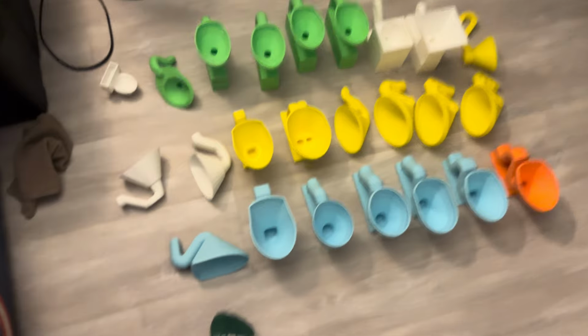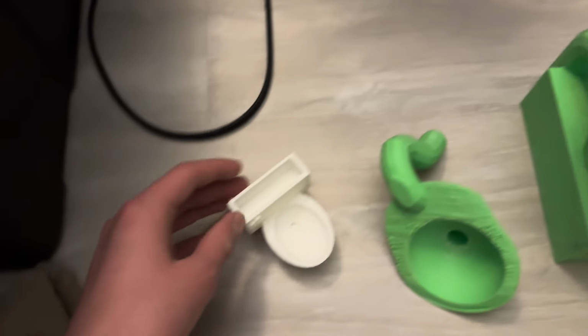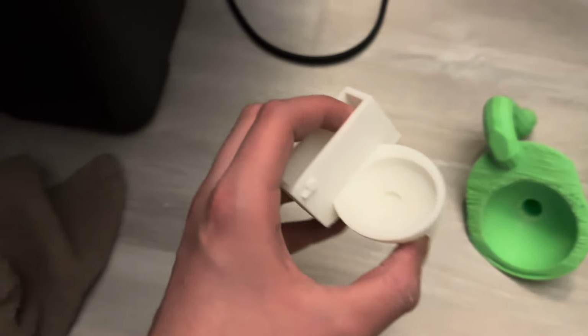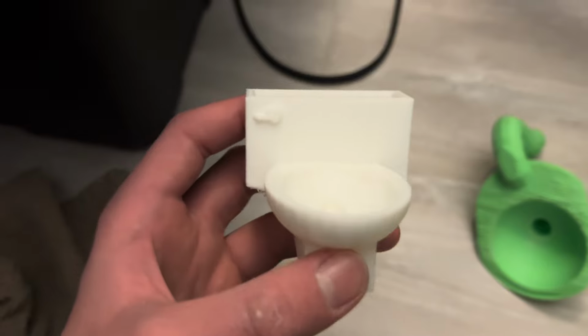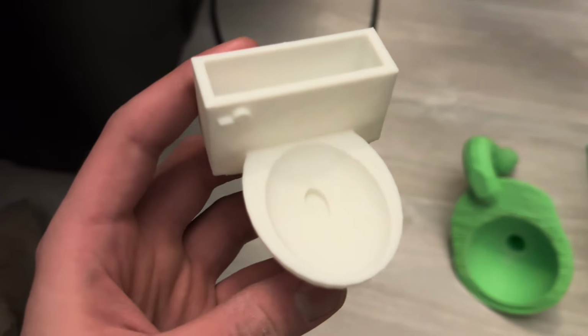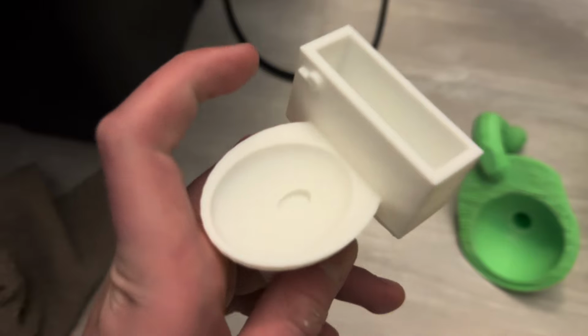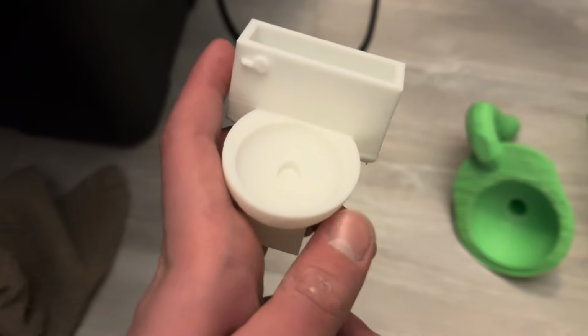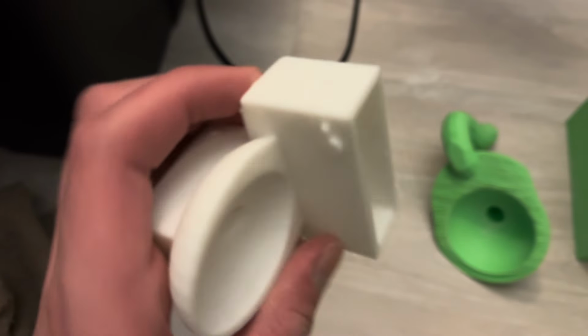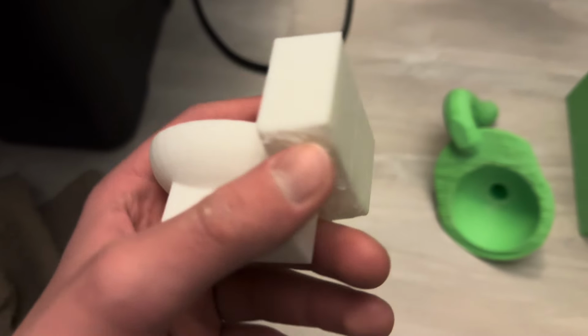This is my first ever mini toilet that I made on Tinkercad. It actually turned out to be really nice. This is not a siphonic toilet. This is a dollhouse toilet, because I was still looking for 3D modeling software.